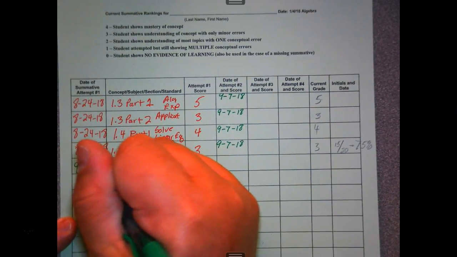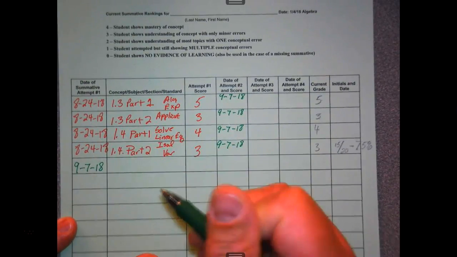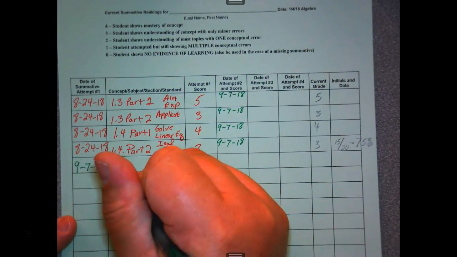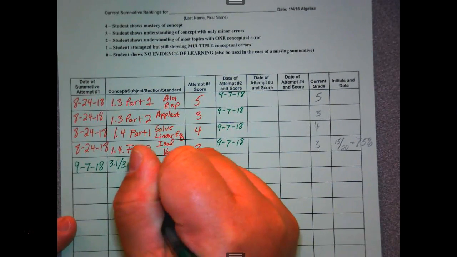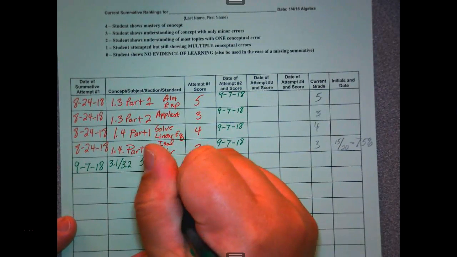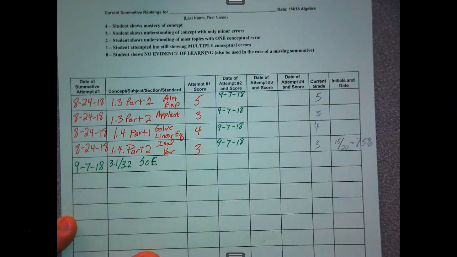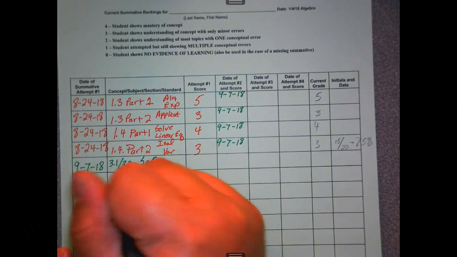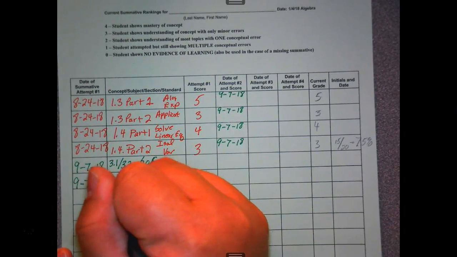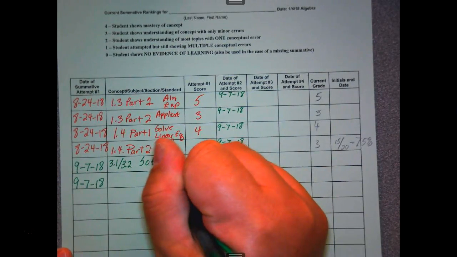So on 9, 7, 18, one of the new sections was 3.1, 3.2, systems of equations, right? Systems of equations, where we had graphing, substitution, and elimination. Then we had 9, 7, 18. I think that was part 1, right?